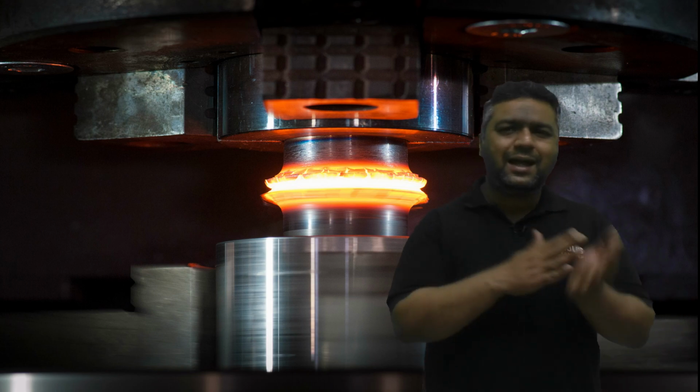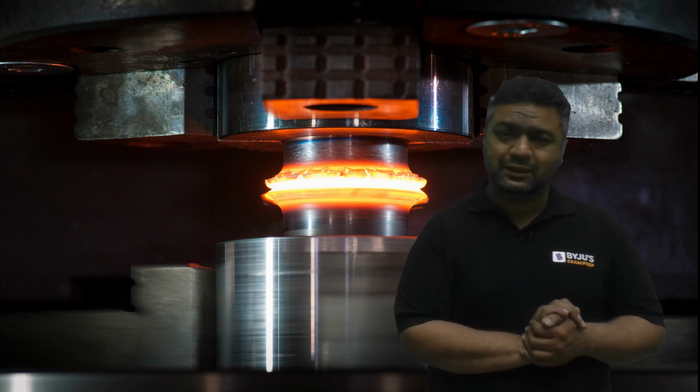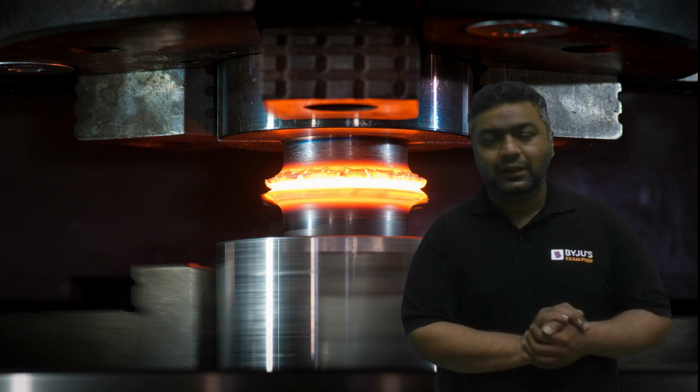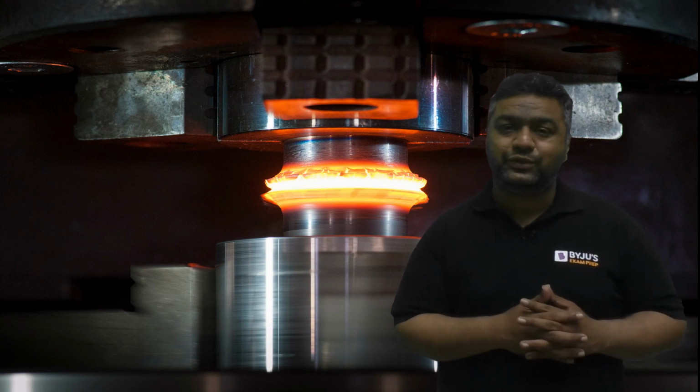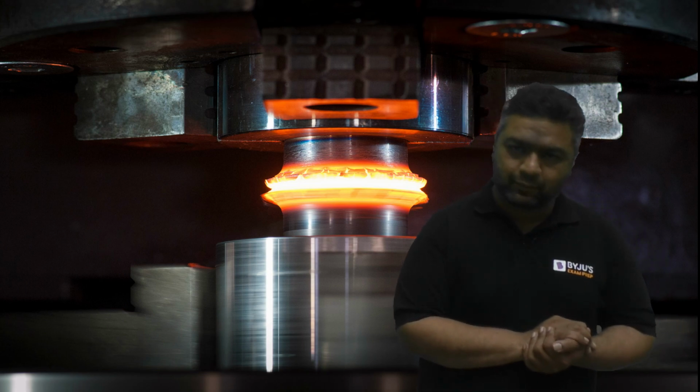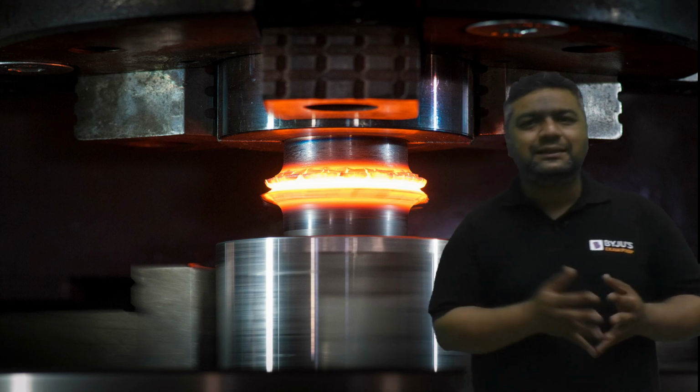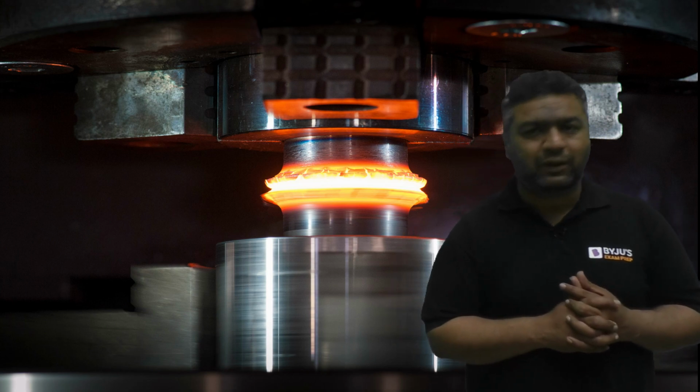In the last session, we have seen the principle of arc welding. In this session, we are going to see the solid state welding processes, and in the upcoming session, we will also talk about resistance welding.